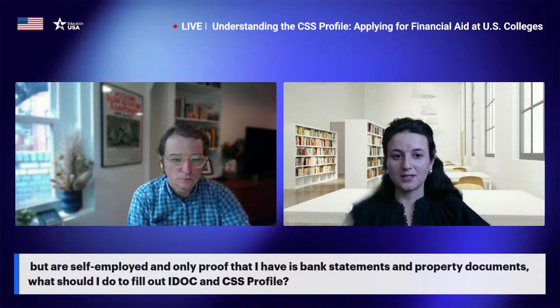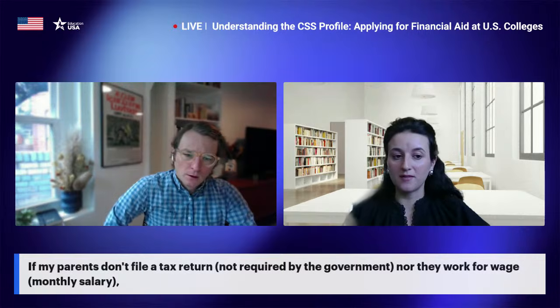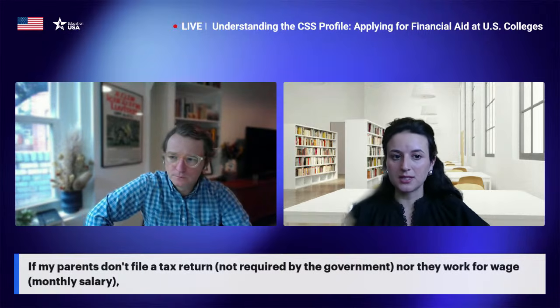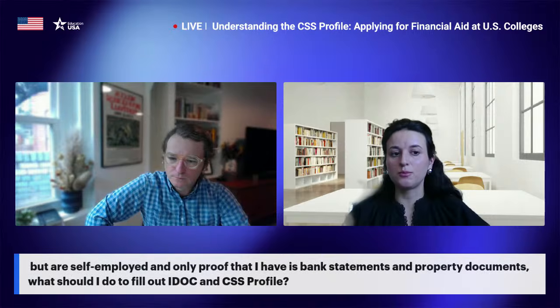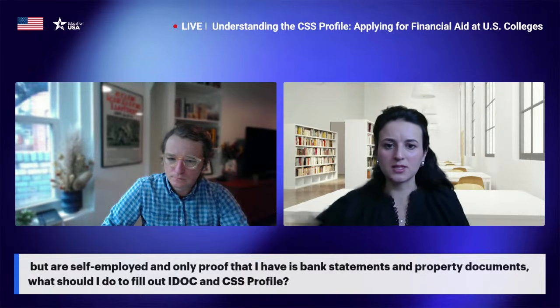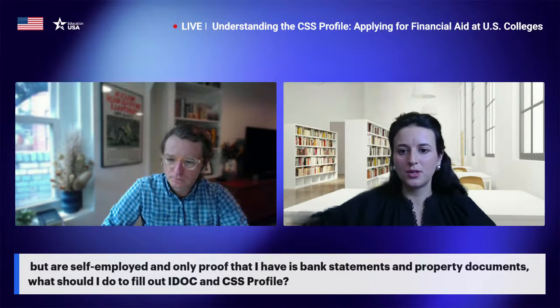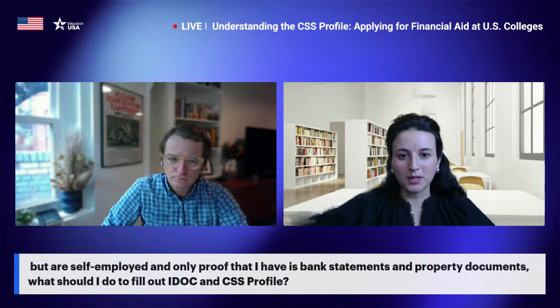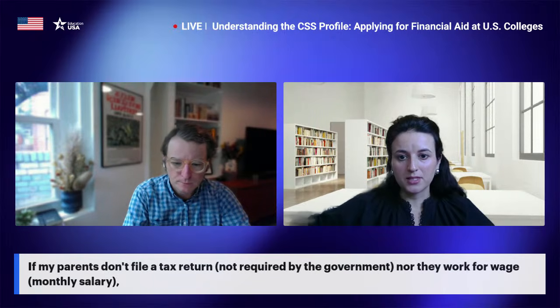Okay. Then the last question that we have from the people who questioned us in advance: if my parents don't file a tax return not required by government, nor do they work for a monthly salary, but are self-employed, and the only proof that I have is bank statements and property documents, what should I do to fill out IDOC and CSS Profile? I think we kind of discussed that, but yes, we can just repeat that once more.